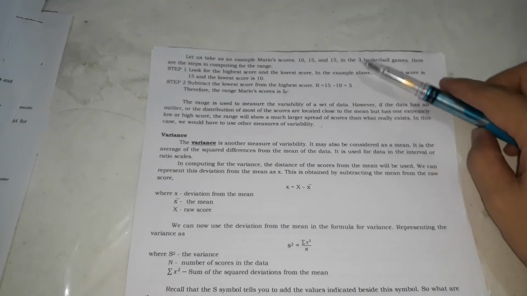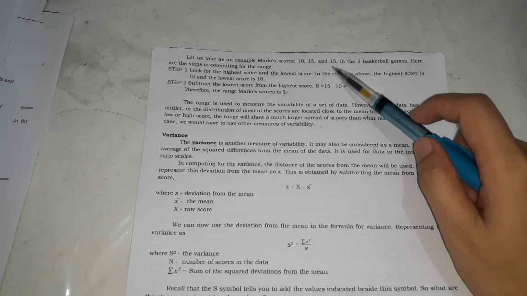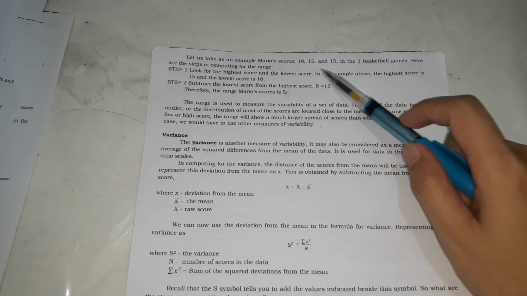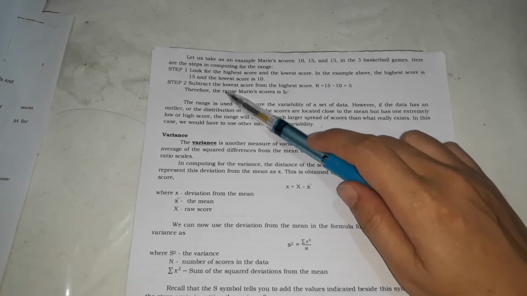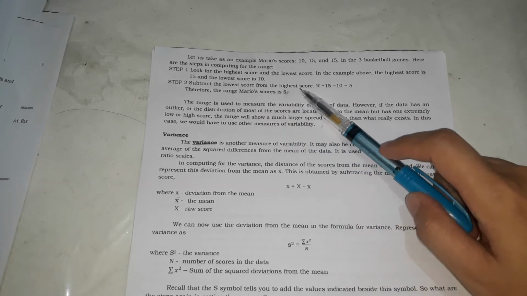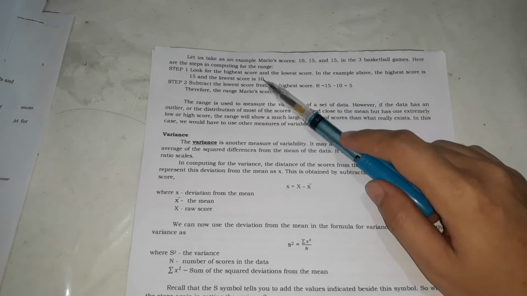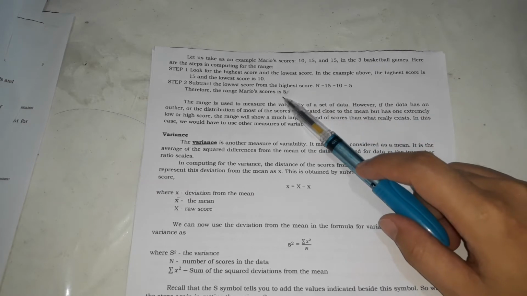So first, for example, Mario's scores are 10, 15, and 15 in the three basketball games. Here are the steps in computing for the range. First, you're going to identify the highest score and the lowest score. So in the above, the highest score is 15 and the lowest score is 10. Subtract the lowest score from the highest score. So 15 minus 10 is 5. So the range is 5.